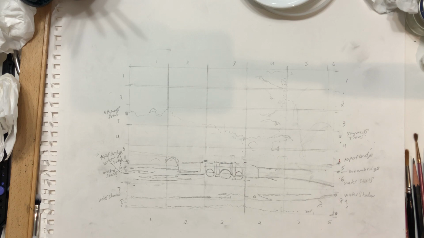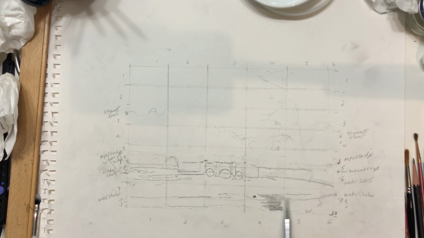So I'm going to start out first with my HB mechanical pencil using the side, and I'm going to start out laying some of these darker tones in. You always want to start lighter.